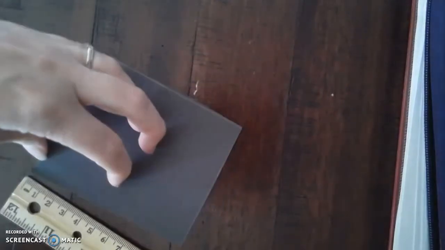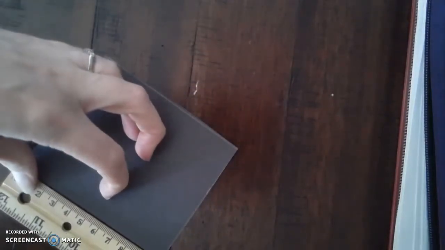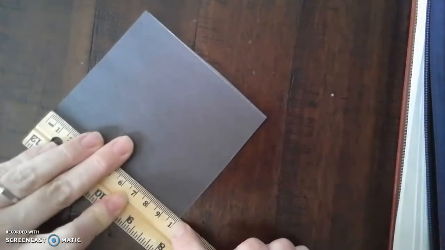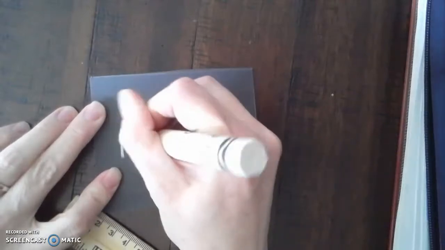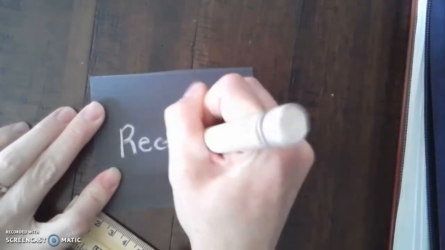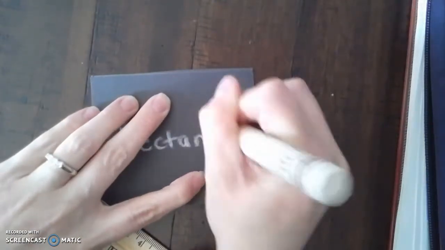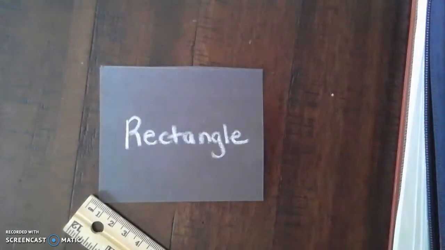That side's 8. And then this one, I'm going to measure it. Closest to the nearest centimeter would be 10. So an 8 by 10. An 8 by 10 is definitely not a square. This would be a rectangle. So I'm going to write right on my shape that it's a rectangle. So I know the quadrilateral that I'm working with right now is a rectangle.